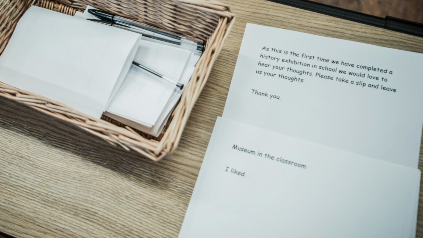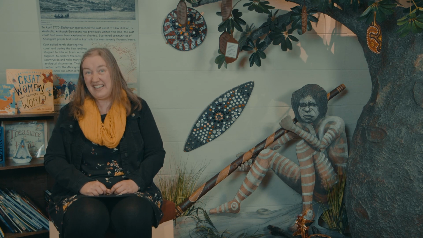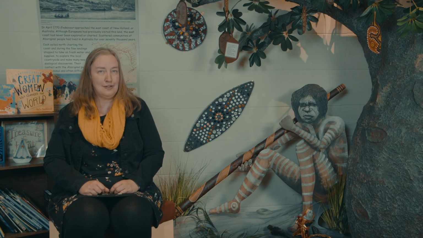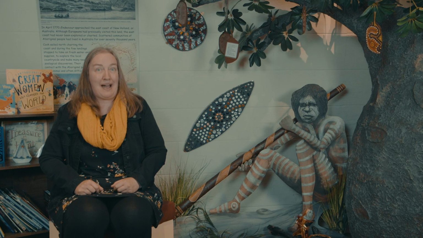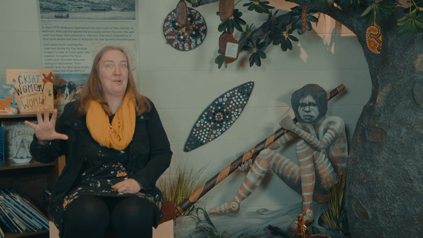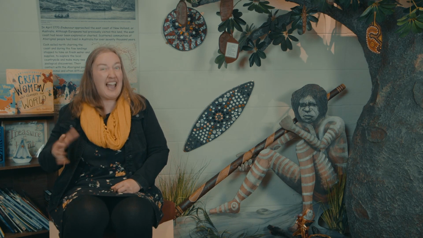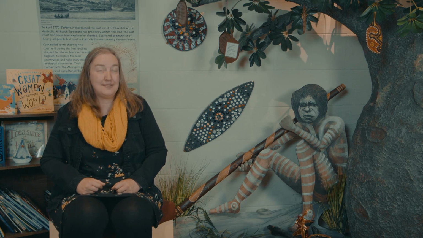Have a visitor's book. Most museums have them. And it's so good to find out what people loved because they will love your exhibition. And finally, enjoy yourselves. You've worked really hard and now you've got this amazing exhibition. Take a breath, step back and watch everyone enjoy your exhibition and give yourselves a little pat on the back.